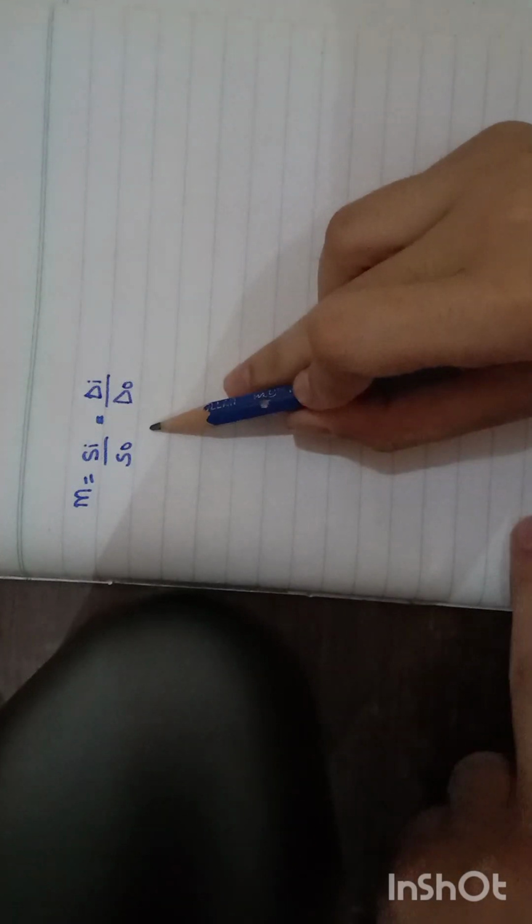Now how? So for example, you have the object, and the object is of size 3 centimeter, right? And talking about image, it is 6 centimeter. So what we'll do is 3 ones are 3, 3 twos are 6, it will be 2 centimeter, right? And talking about distance, for example, we have distance of 4 centimeter for the object, and the image is of 8 centimeter. So what it will be, 4 ones are 4, 4 twos are 8.